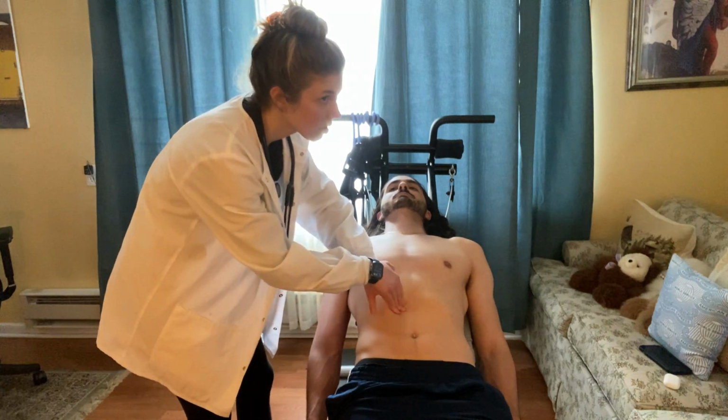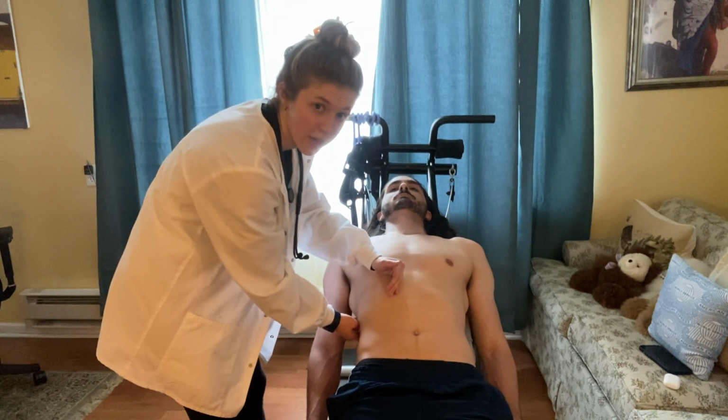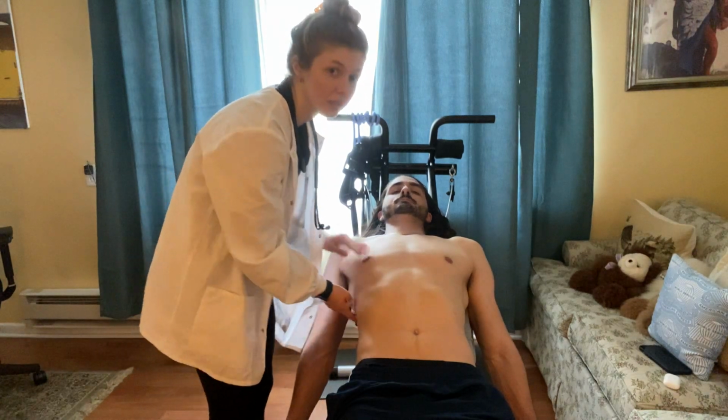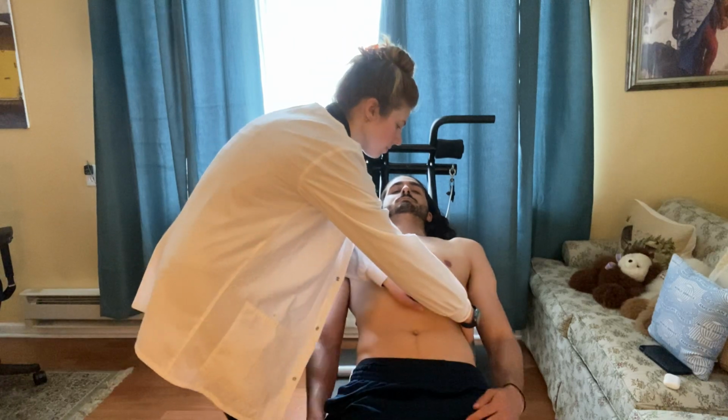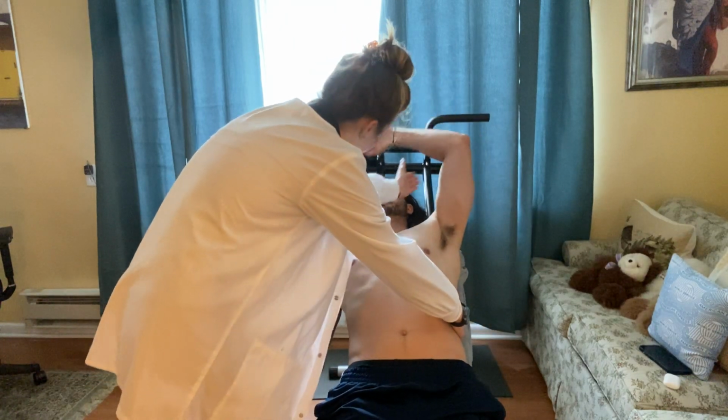Okay, good. The liver is normal. It is not enlarged. It's not inflamed. It's not eliciting any pain response. Next, we can go to the spleen. It's okay. You can put your arm down.